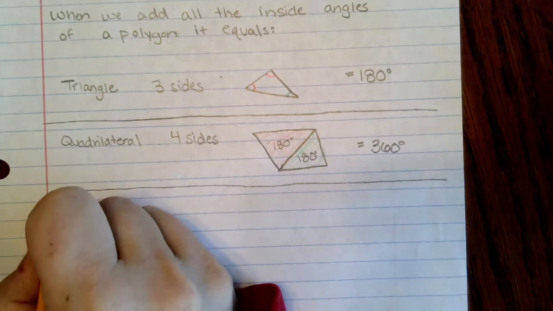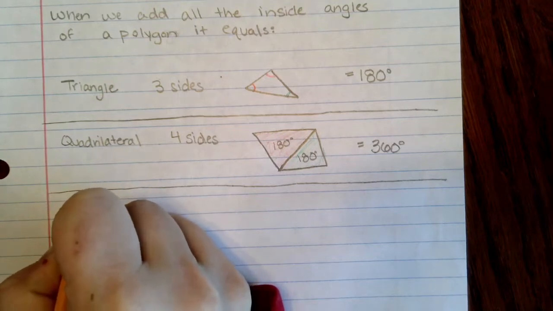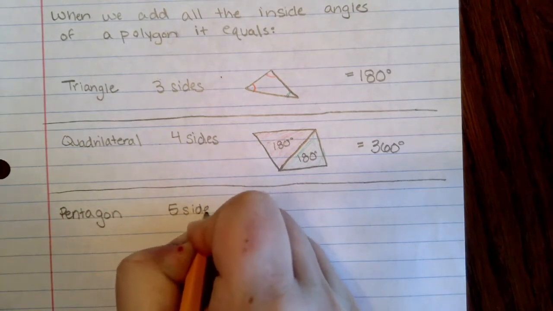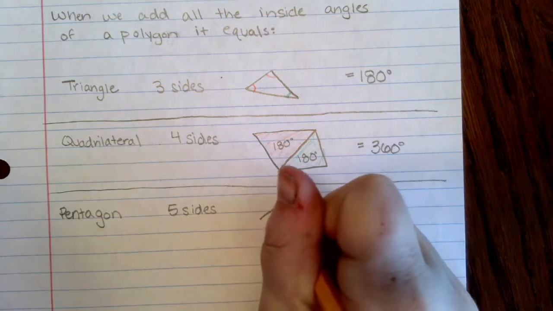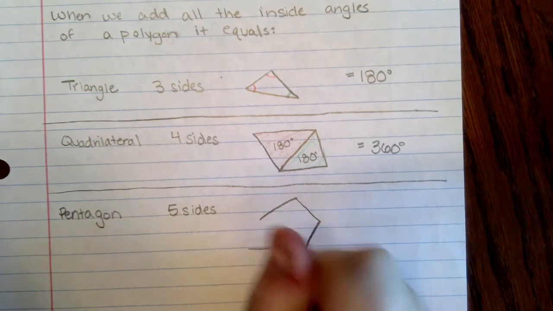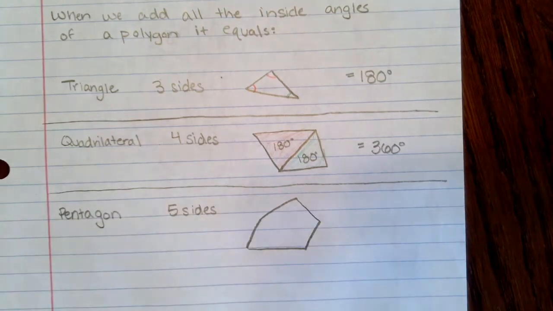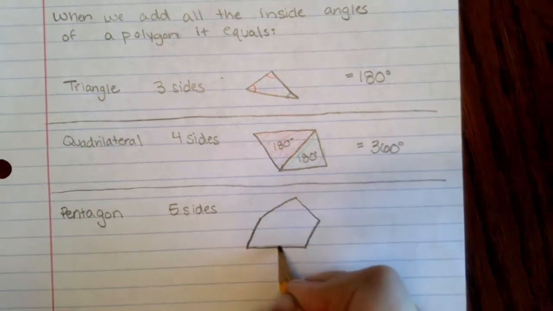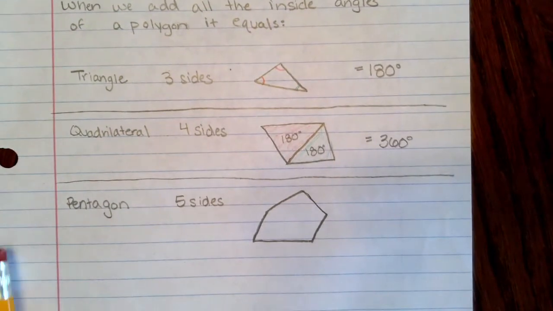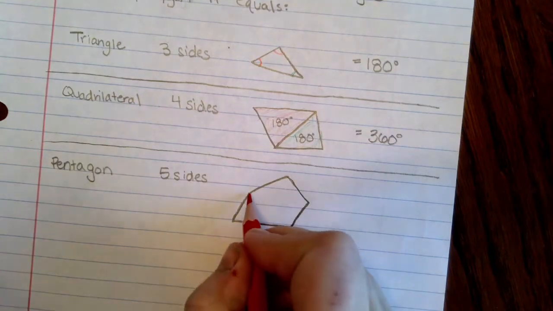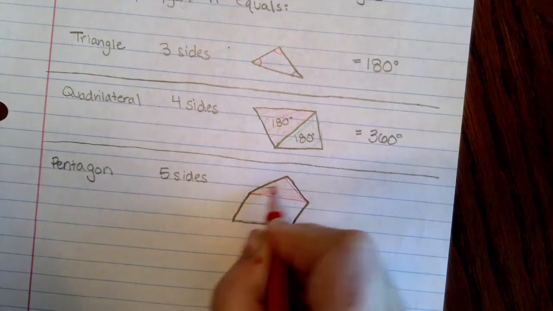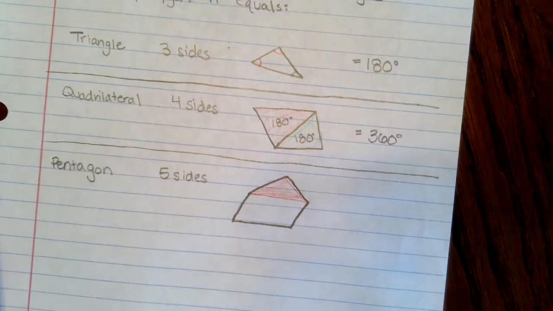Alright, then if I have a pentagon, a pentagon has 5 sides. So sometimes can look like a house. 1, 2, 3, 4, 5. So 5 sides. 1, 2, 3, 4, 5. I'm going to ask myself, how many triangles can I break that up into? So if I do this first triangle here, that's an easy triangle for me to see. That's 180. And then I'm left over with a quadrilateral, which we already did.